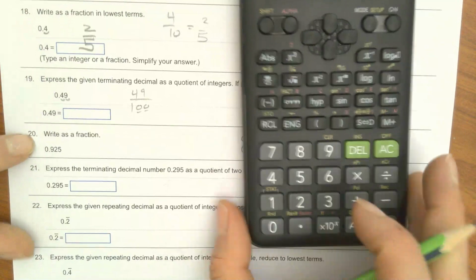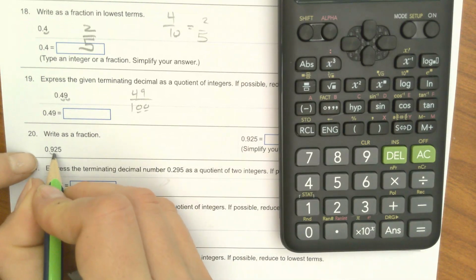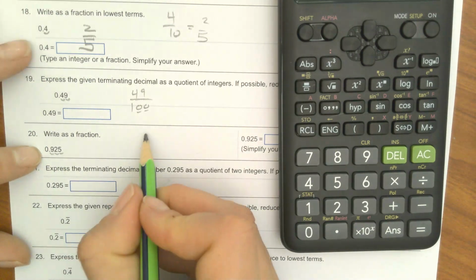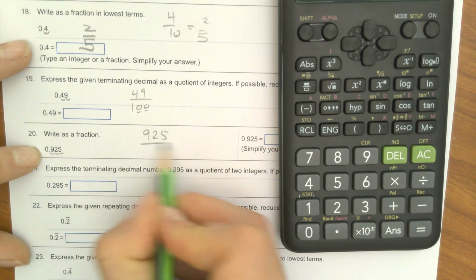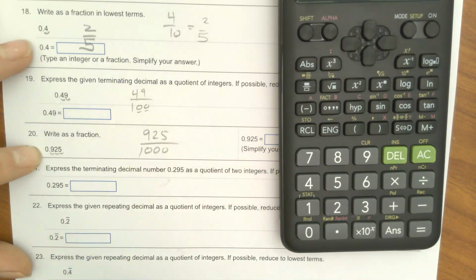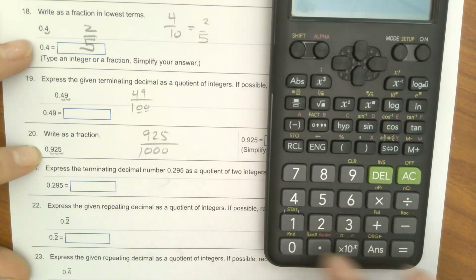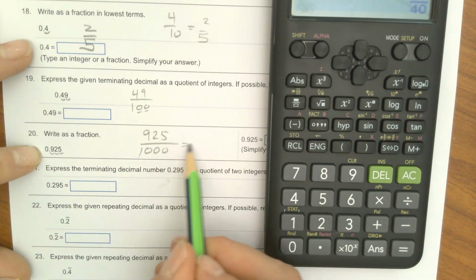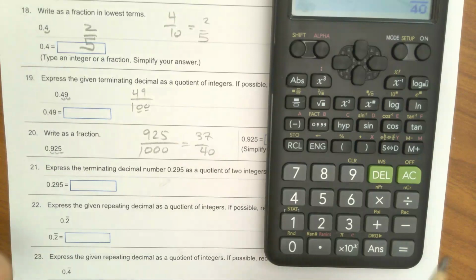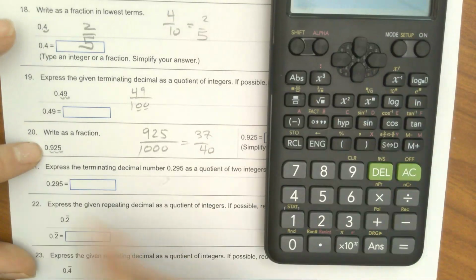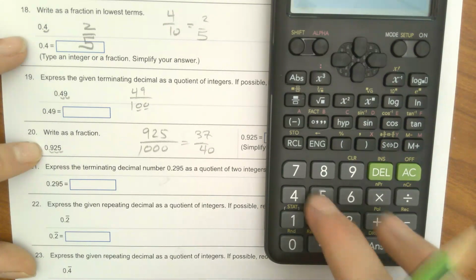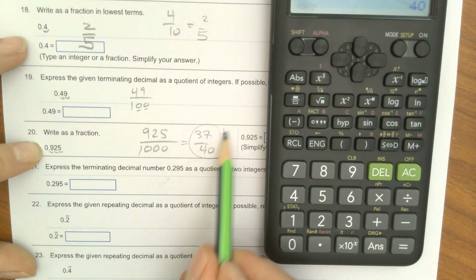So the next one, because there's 3 digits after the decimal, I put 3 zeros, so I put it over 1,000. And then make it simple. Or I just put it in my calculator and push equals. I get the same thing.